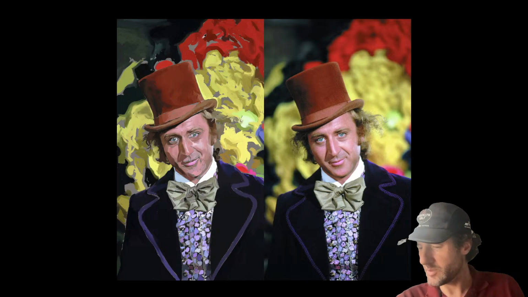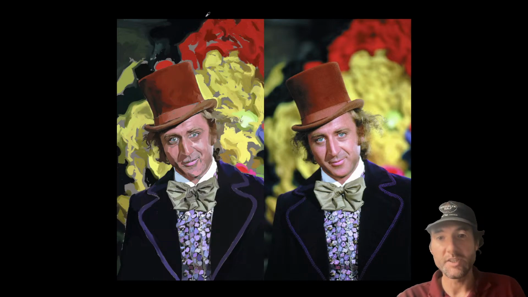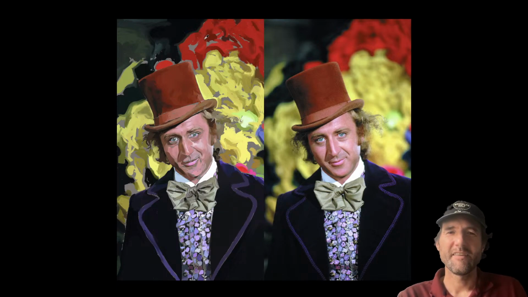At least the subject is dark against the bright. That's true, a great point. The hat and everything. Yeah, it's still working, but I thought I was going to get away with it this time.